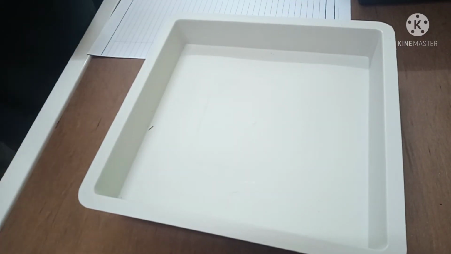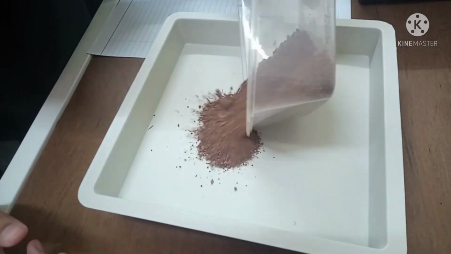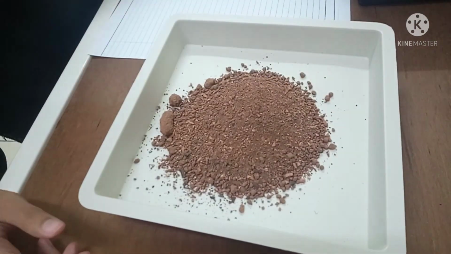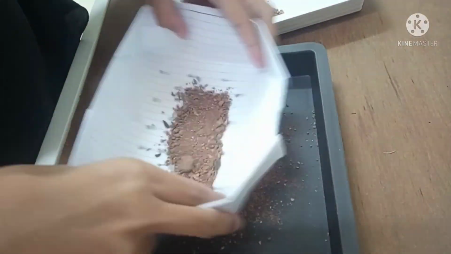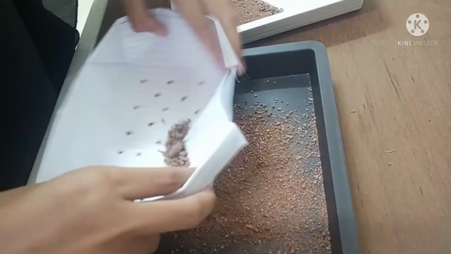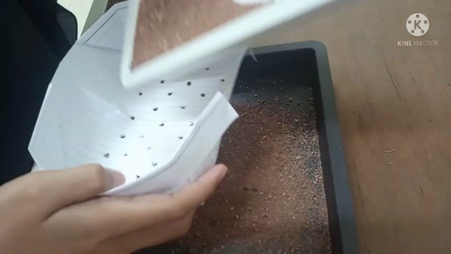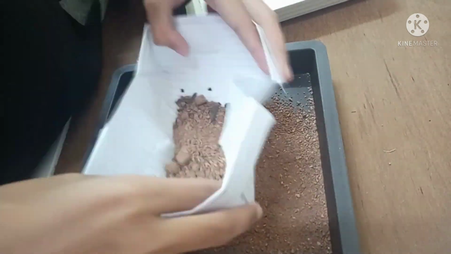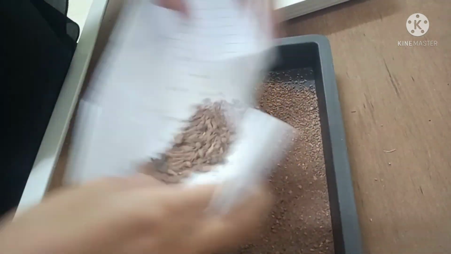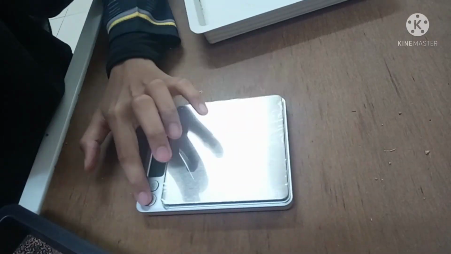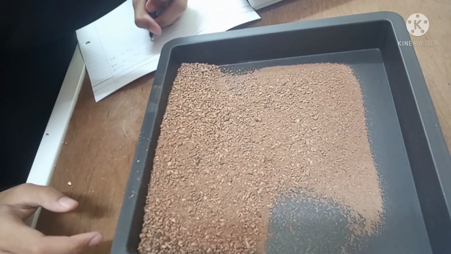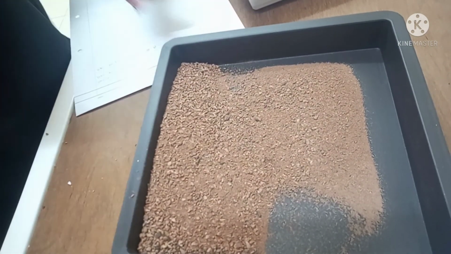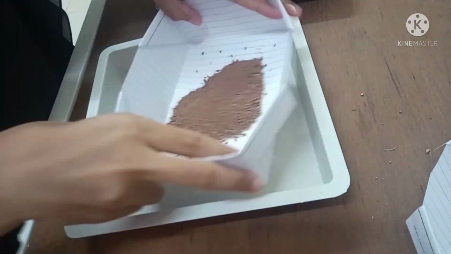Next, I took the initial mass of the soil that I used. Next, I sifted the soil into another tray by using one of the boxes. And finally, I took the mass of the soil that passed through the hole of the box. Then, I repeat the experiment for another 4 times.